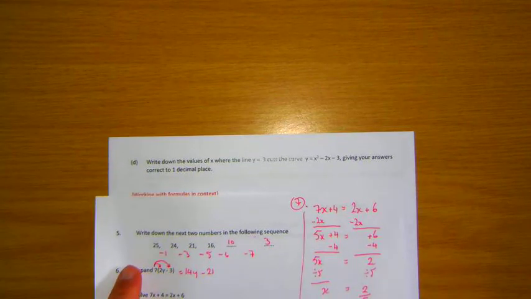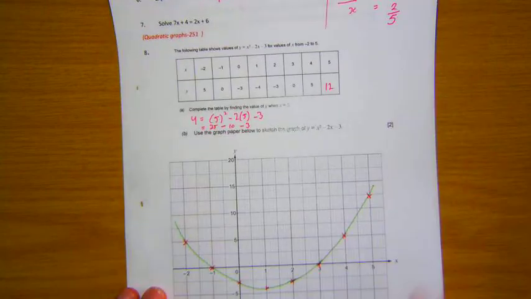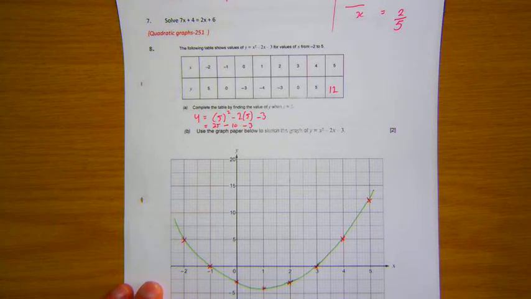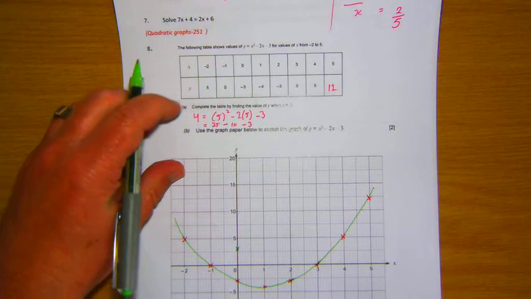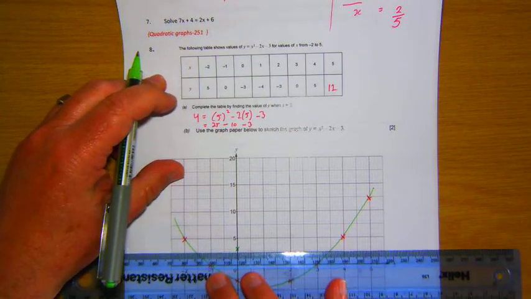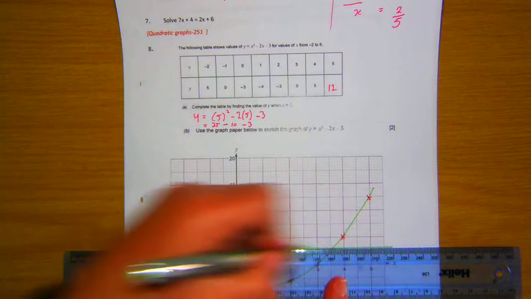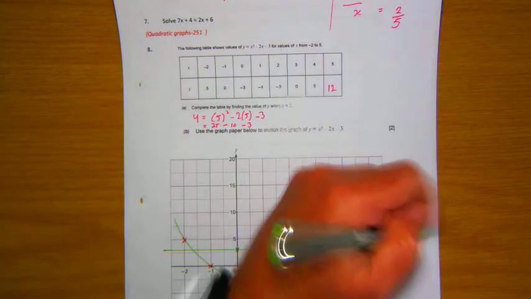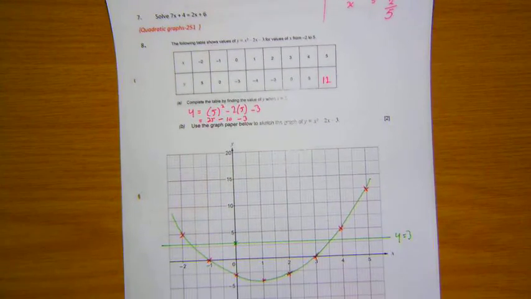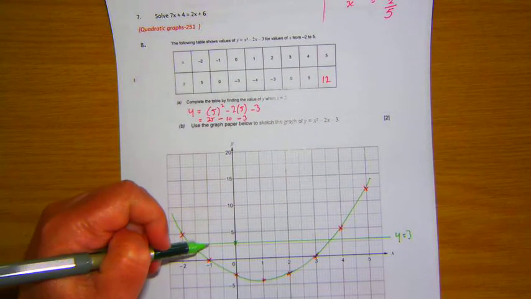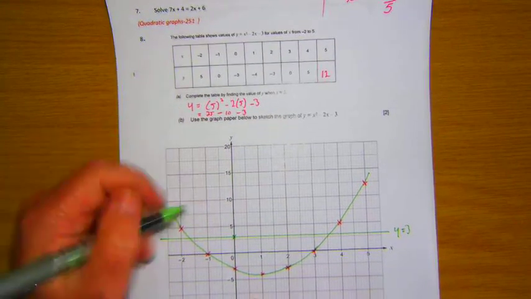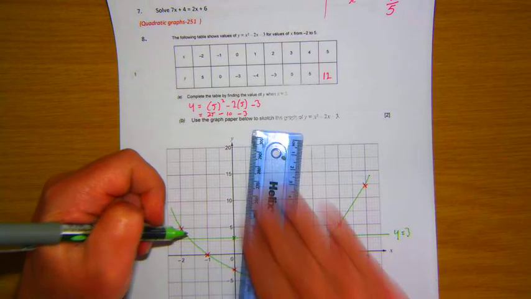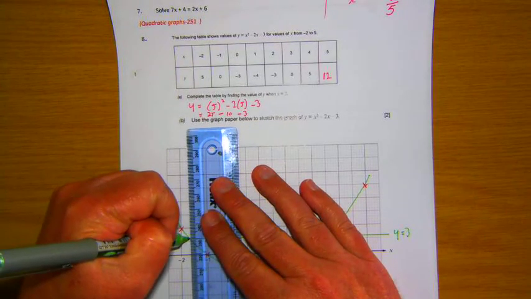Write down the values of x where the line y equals 3 cuts the curve. So the line y equals 3 goes through the y coordinate of 3. The y coordinate of 3 is here. So everywhere on this line, wherever you are, the y coordinate will be 3. So there would be -1, 3, there would be 0, 3, there would be 2, 3, and so on. And they want you to write down the value of where the line and the curve cross.